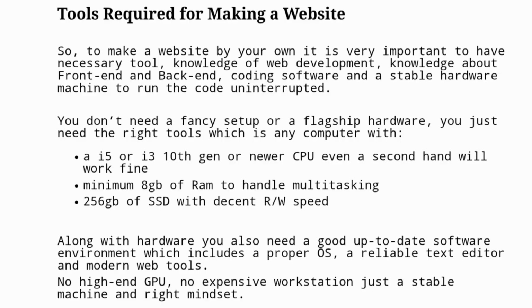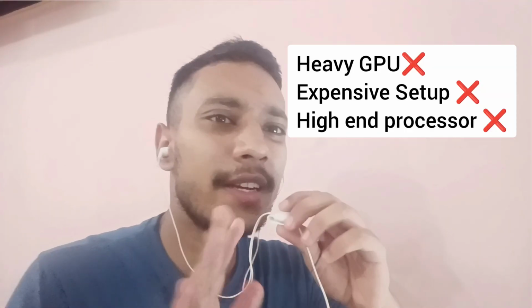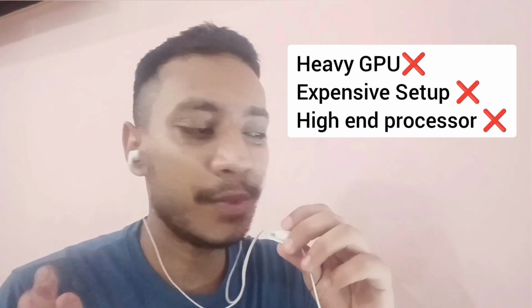Now the next thing is, what are the tools required for making a website? So any i3, i5 laptop, 10th generation will do the work. Other than that, you need 256 gigabytes of storage and any operating system and a web browser to run the website. You don't need very high-end workstations or GPUs and all. You just need a basic machine and it will run your code fine.